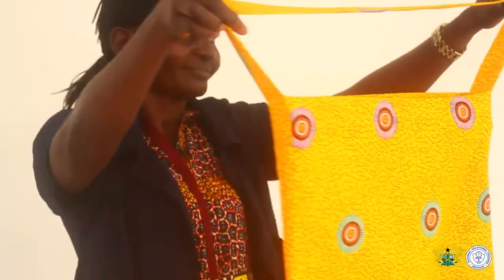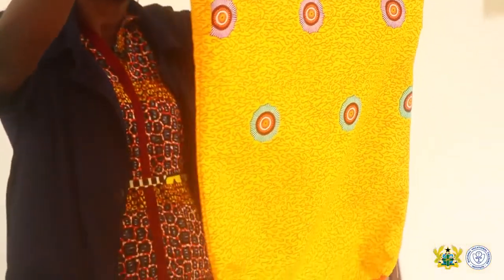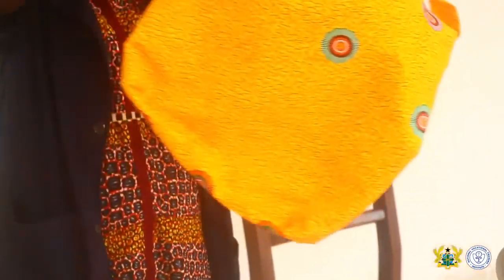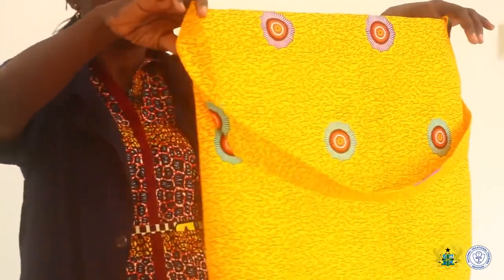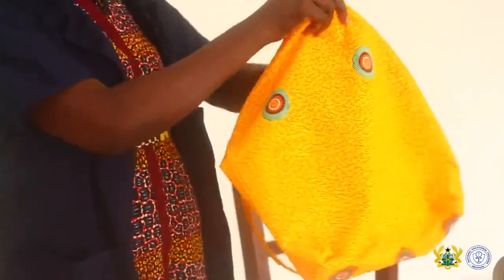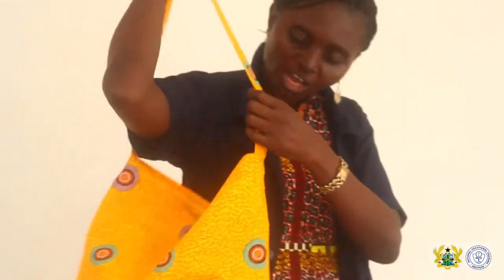And then this is what we have. Our shopping bag is ready. Beautiful, isn't it? I hope all of you are going to make one for your parents and even one for yourselves. I hope you have enjoyed our lesson.